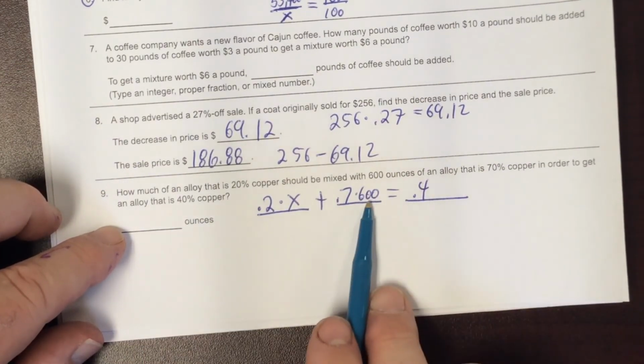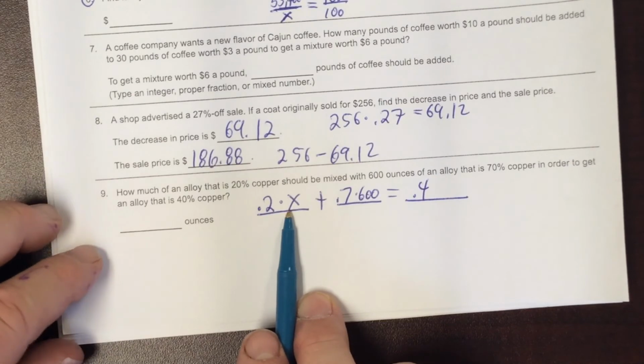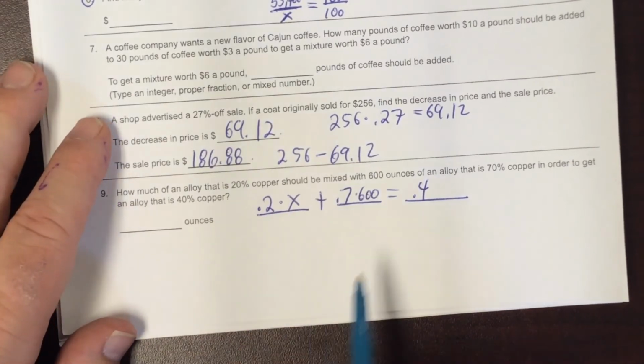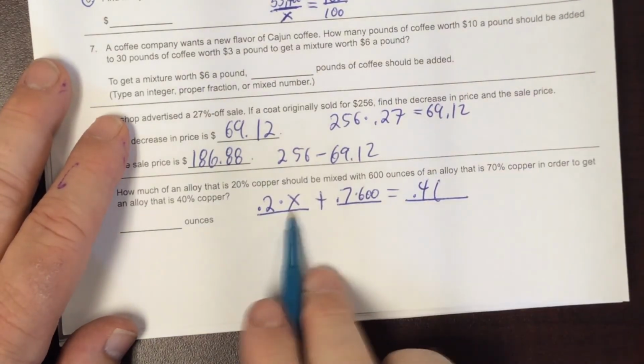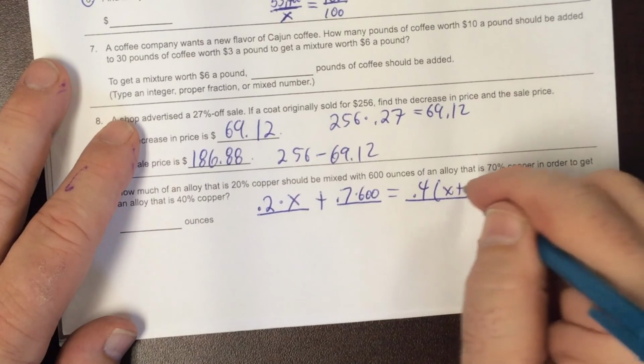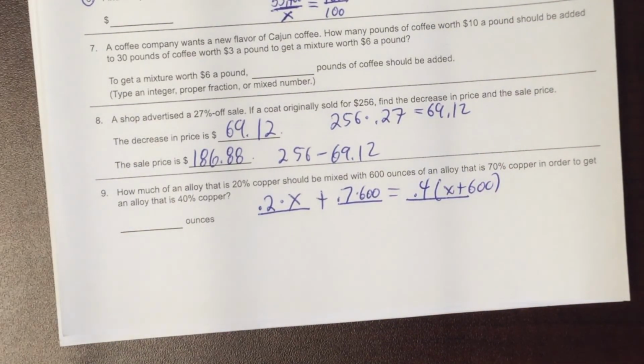So we do know we have 600 ounces of this alloy. We do know we have X number of ounces of this alloy, or of this material. So to do this again, we're going to add these two together to get X plus 600 to figure out what its total weight is going to be.